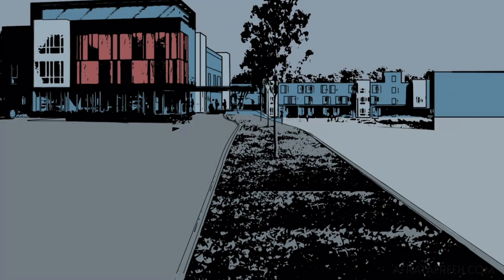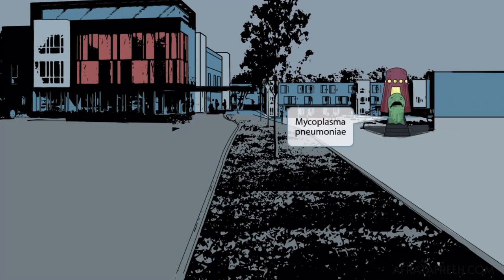Our story takes place outside a college dorm, which you can see to the left. Aliens are invading the area of these poor, unsuspecting college students. We can see the spaceship of the alien craft right here to the right. Out walks a blobby plasma-looking alien. This plasma alien represents Mycoplasma pneumoniae. This is a bacterial infection that can cause pneumonia. So when you think of this plasma alien, think of mycoplasma.